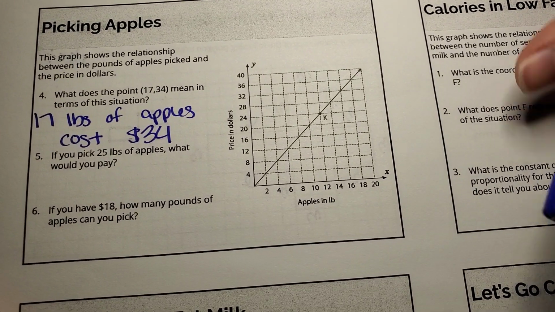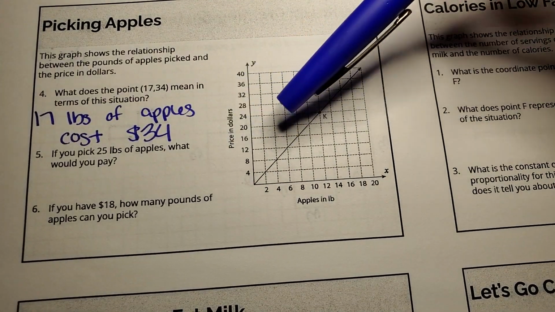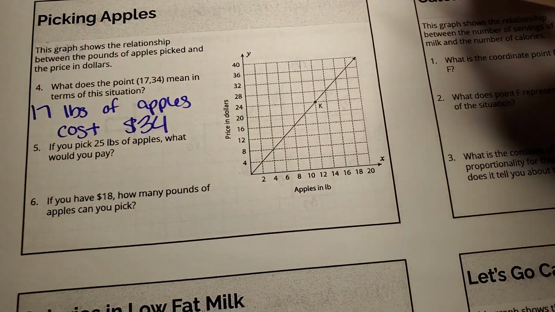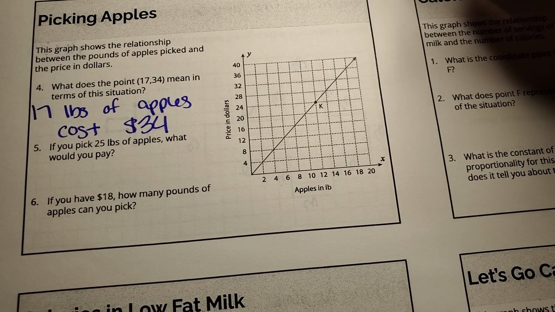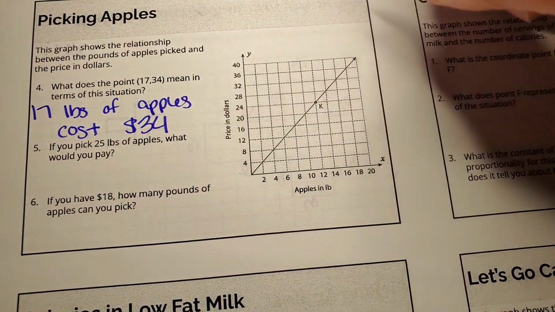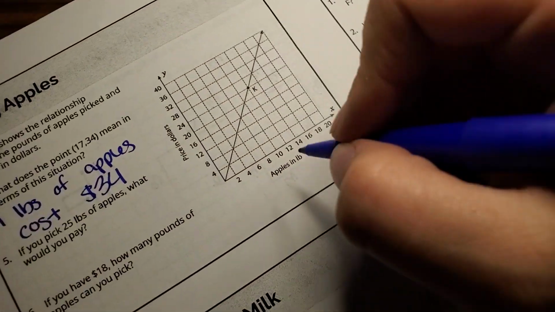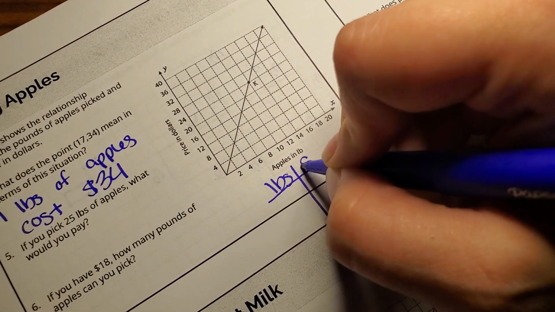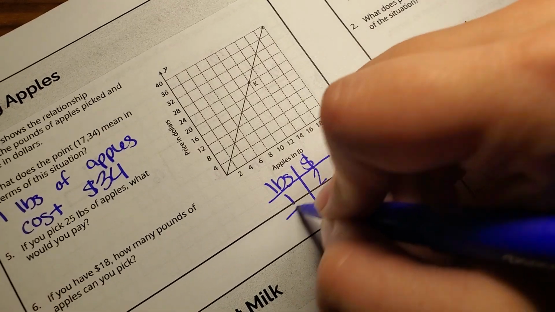For the next one, we are going to use our constant of proportionality. Remember, 1 pound of apples costs $2. That means we multiply our pounds of apples by 2. We can create a table here: pounds of apples, cost in dollars. We know 1 pound is $2.